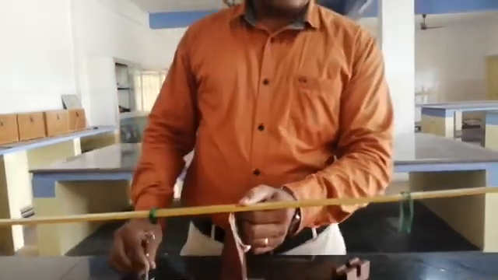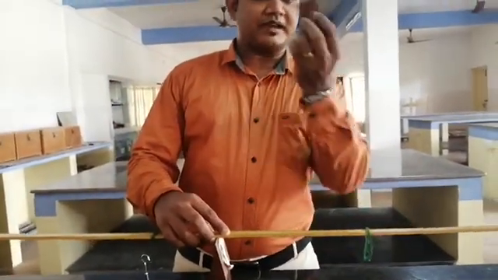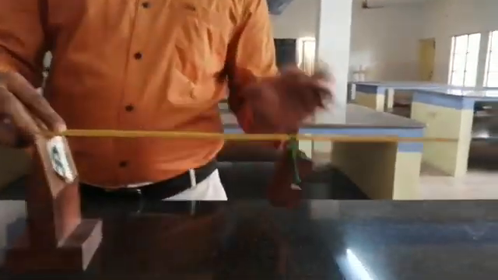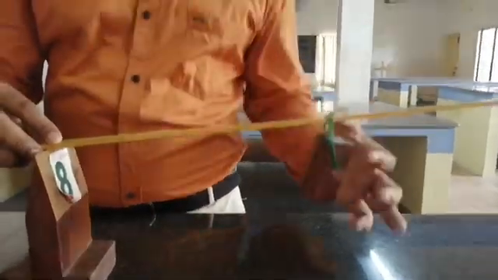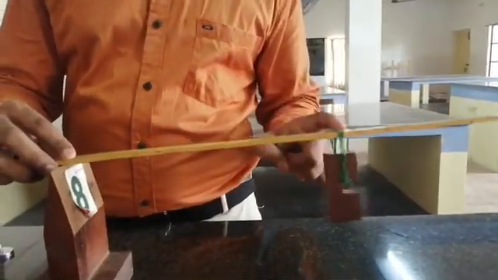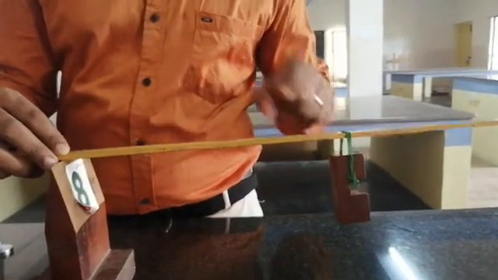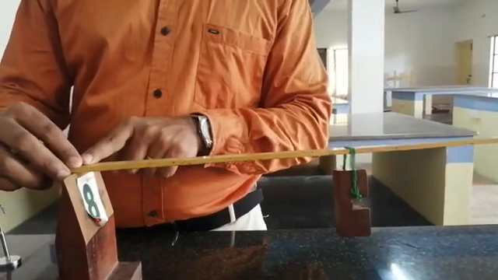Fine. Now I want to find the unknown weight. This is my unknown weight. Adding this unknown weight here, I am not going to change its distance from the point of rotation. I am going to keep it constant. So for easiness, this is 51.7.